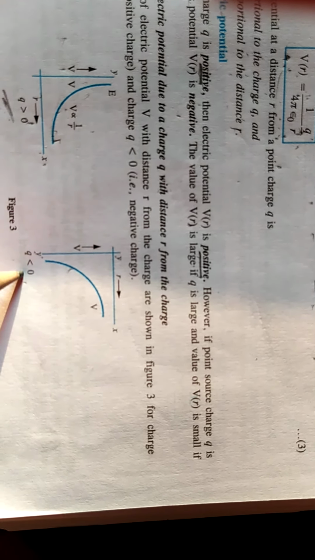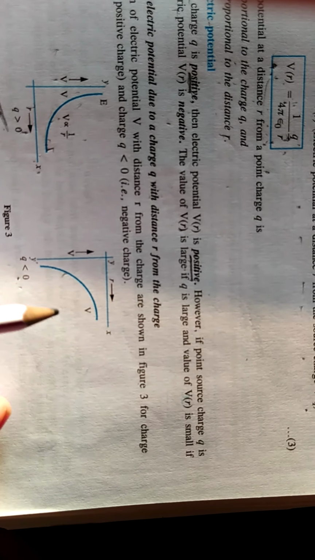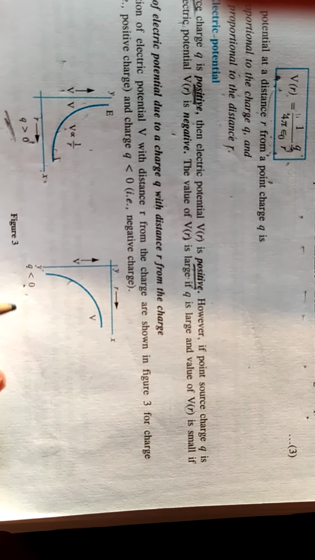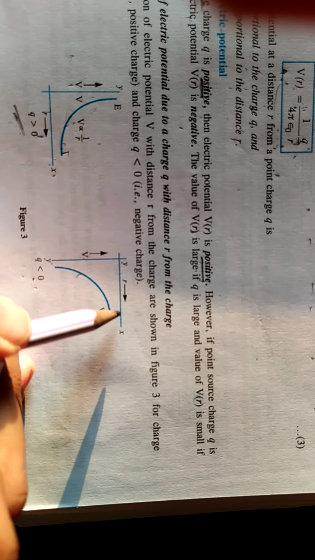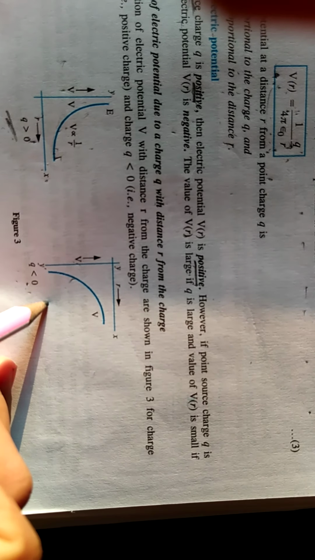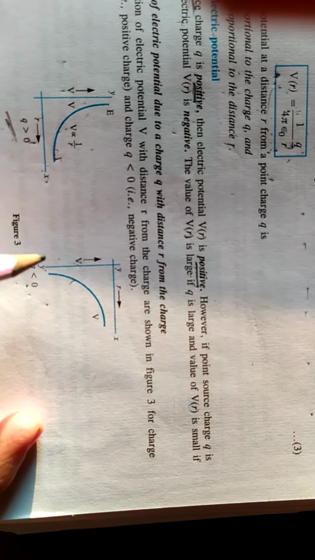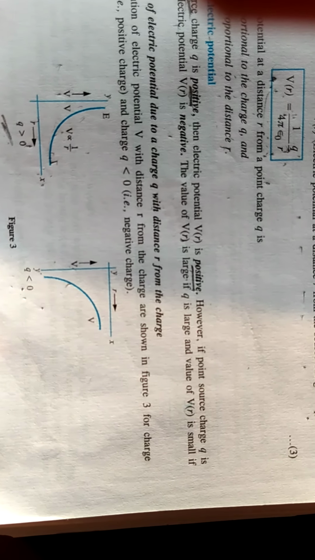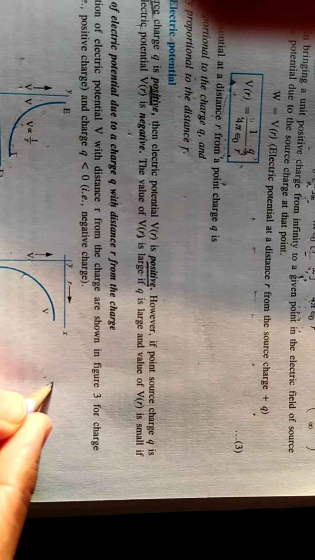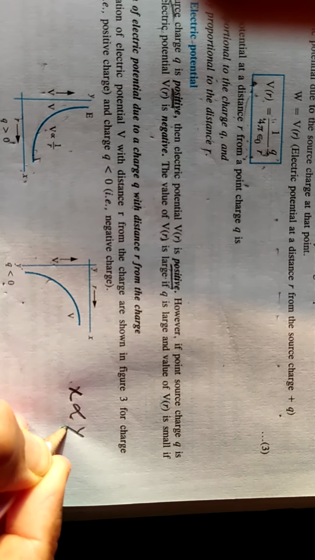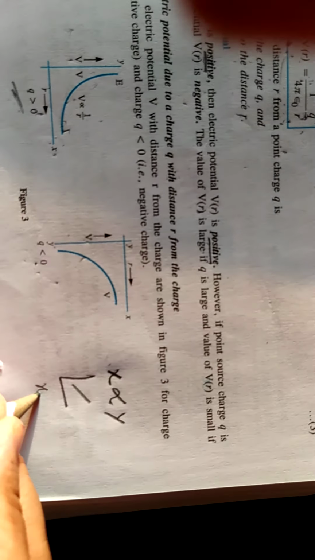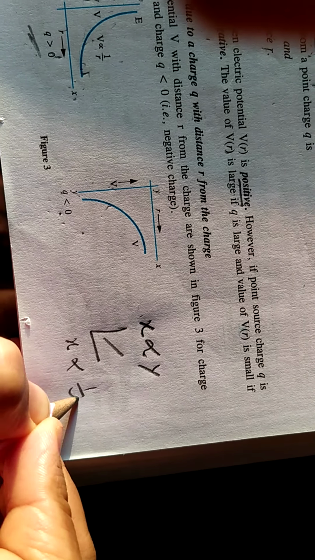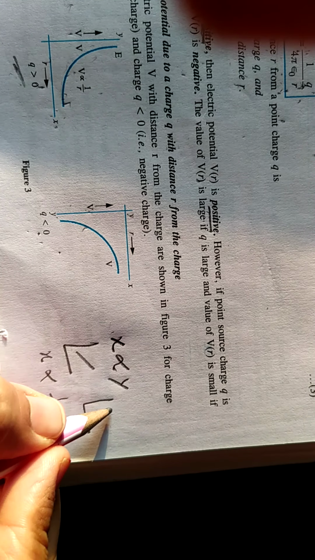Now when Q is negative, and again we draw the same graph, we know that the potential will come out to be negative, so it will be in the fourth quadrant. And always remember that when the first quantity is directly proportional to the second quantity, the graph comes out to be a straight line. If the first quantity is inversely proportional to the second, the graph comes out like this.